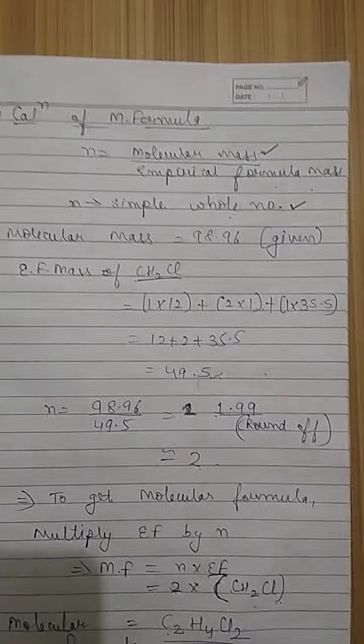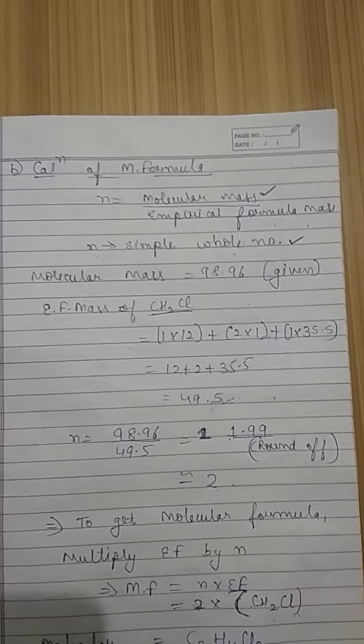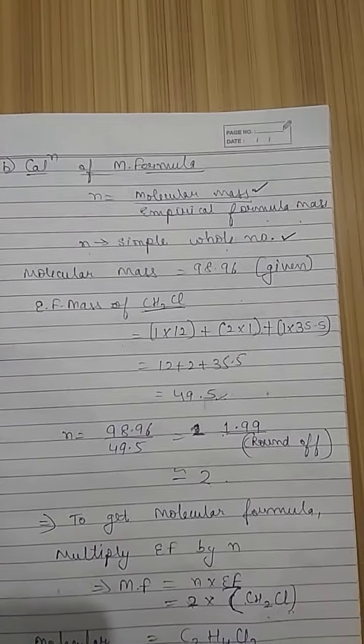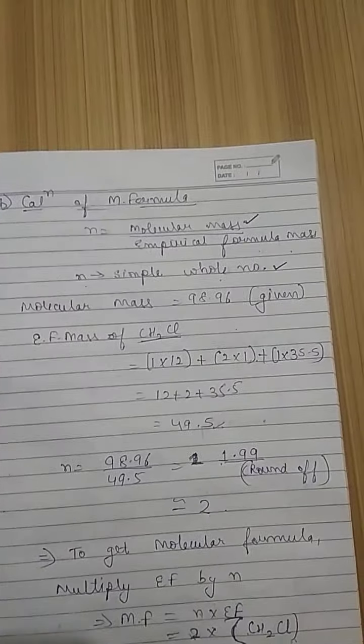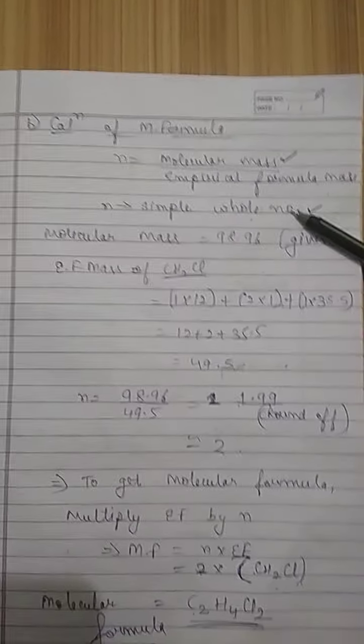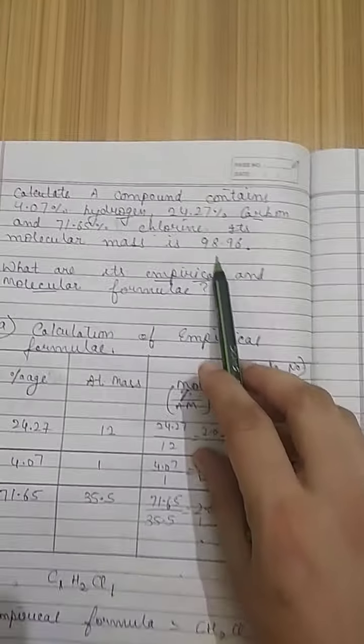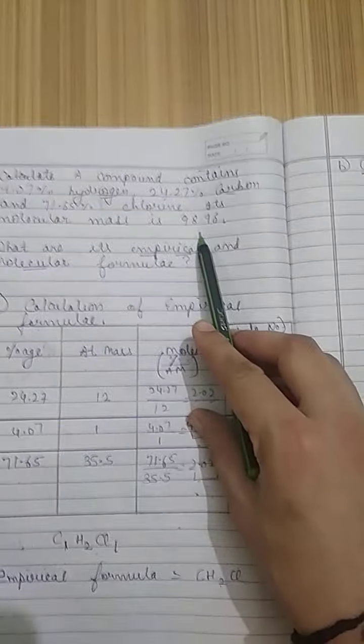सो वी नो दैट n इक्वल्स टू मोलिकुलर मास अपॉन एम्पिरिकल फॉर्मूला मास. अभी यहाँ पे हमारे पास n क्या है, n इज सिंपल होल नंबर रेशियो. मीन्स हमने मोलिकुलर मास और एम्पिरिकल फॉर्मूला मास दोनों को डिवाइड कर देना है, तो जो हमारे पास n आएगा वो n क्या होगा, होल नंबर होगा. ओके, नाउ व्हाट इज द मोलिकुलर मास? मोलिकुलर मास इज गिवन टू अस, दैट इज 98.96. वो हमें क्वेश्चन में दे रखा है.